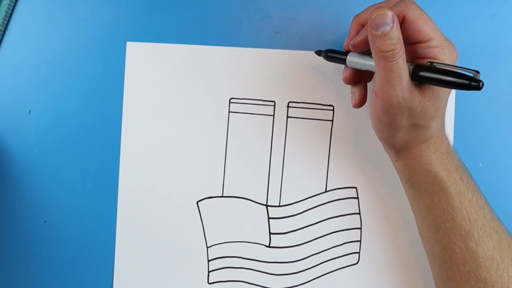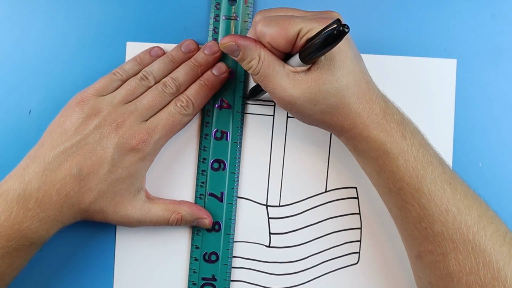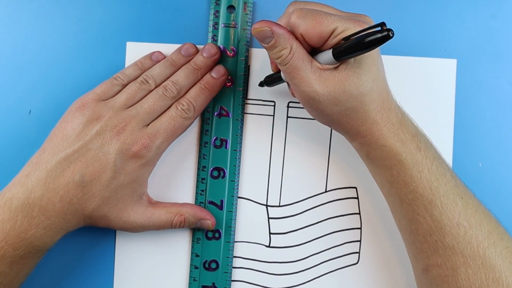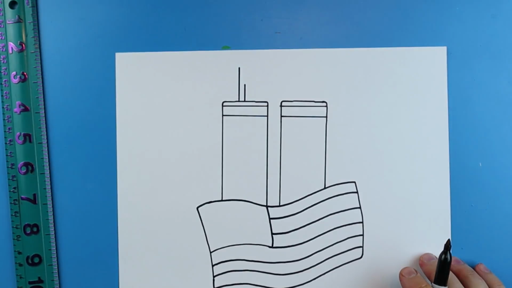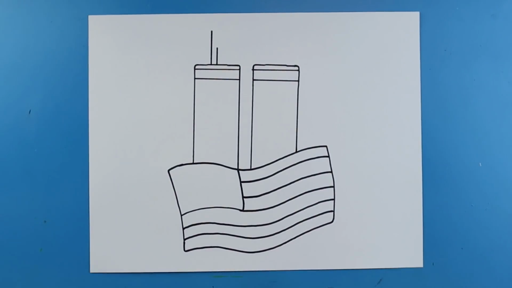And then right up here at the top of one of these, I'm going to make a small little antenna towards the top. And I'll put just a little smaller one right next to it. And there you go, guys. There is your drawing of a picture celebrating the World Trade Center. And this is just a good day on September 11th, just to remember all those people and everyone that lost their lives and everyone that gave their lives to try to save others.